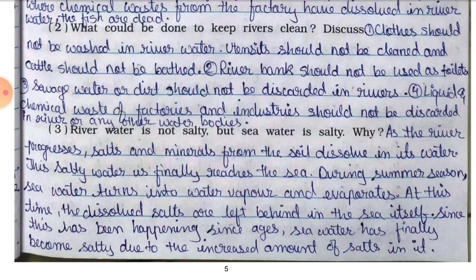water bodies. Number 3. River water is not salty but sea water is salty. Why? Answer. As the river progresses, salts and minerals from the soil dissolve in its water. This salty water finally reaches the sea. During summer season, sea water turns into water vapor and evaporates. At this time, the dissolved salts are left behind in the sea itself. Since this has been happening since ages, sea water has finally become salty due to the increased amount of salts in it.